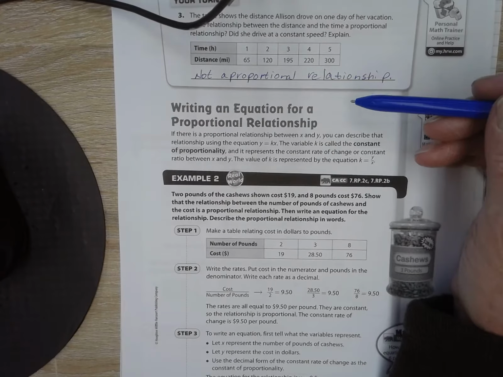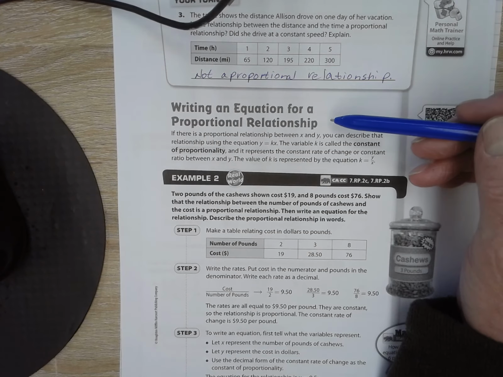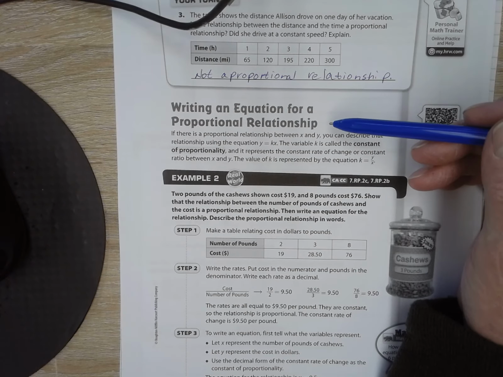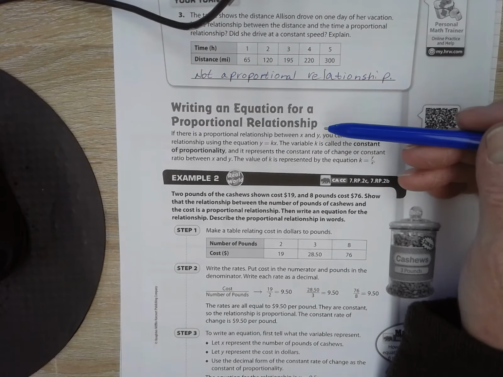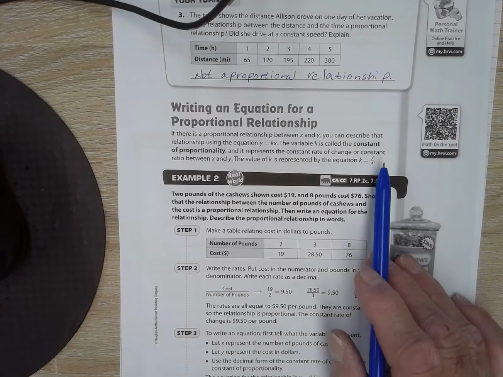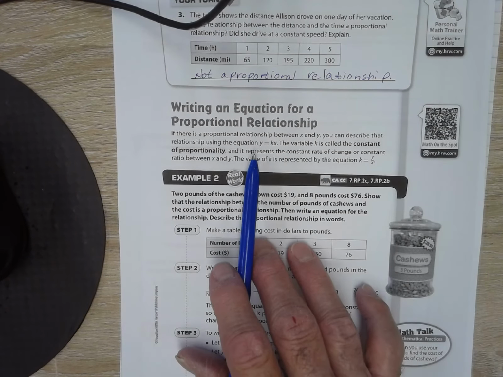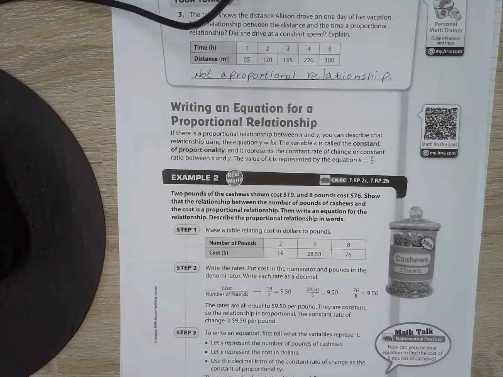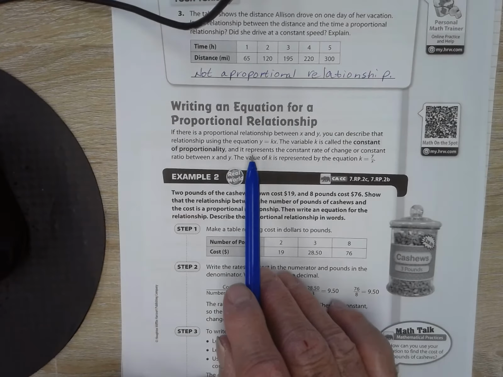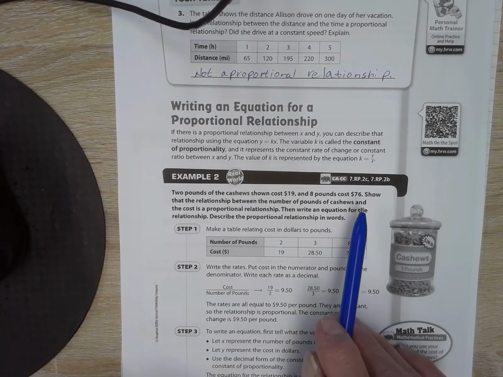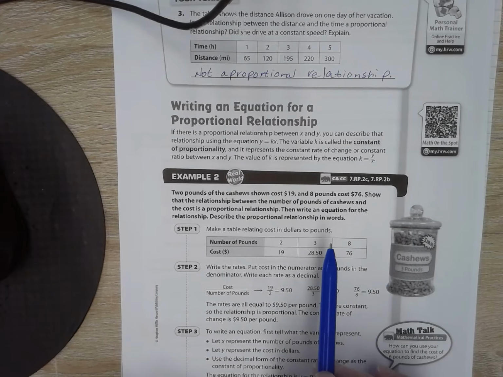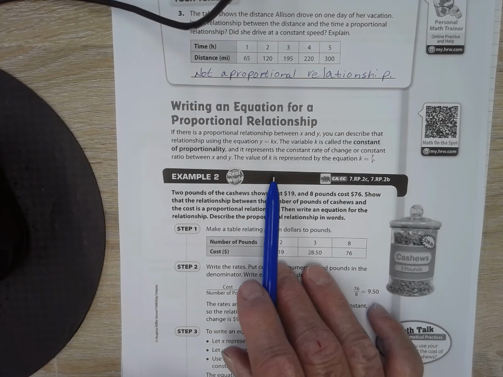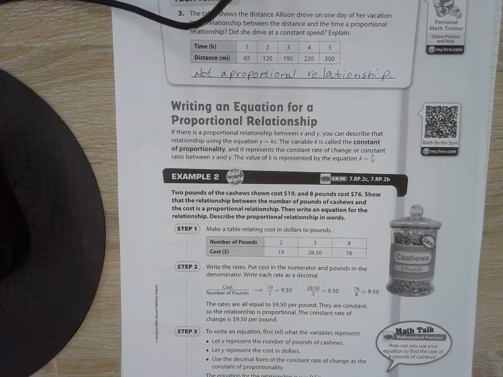Writing an equation for a proportional relationship. If there is a proportional relationship between x and y, you can describe that relationship using the equation y equals kx. The variable k is called the constant of proportionality. And it represents the constant rate of change or constant ratio between x and y. The value of k is represented by the equation k equals y over x.